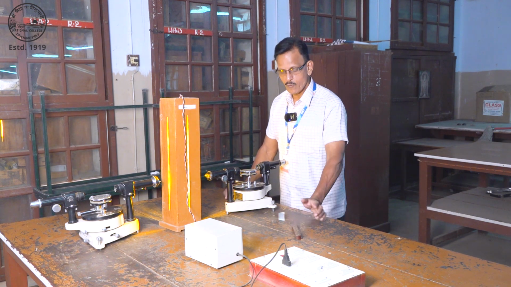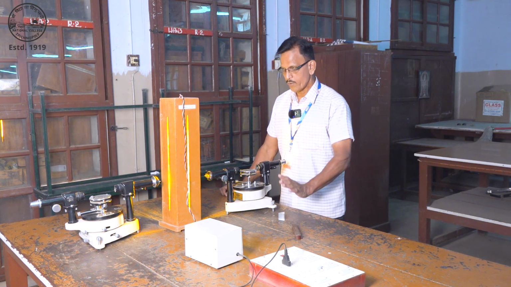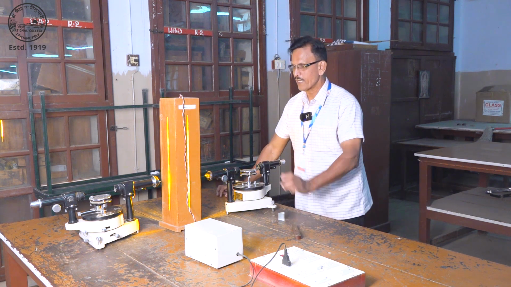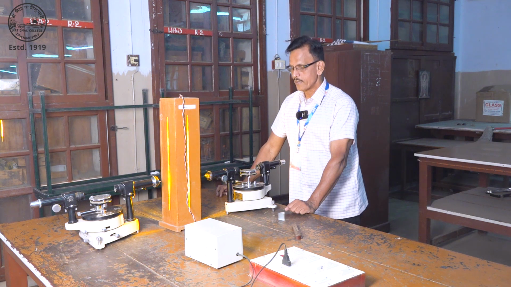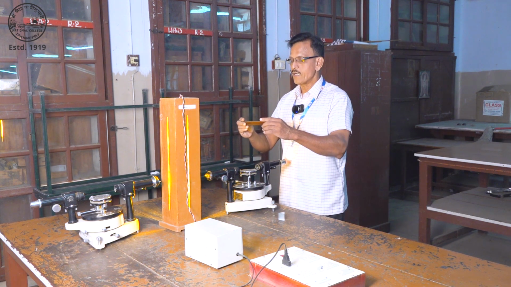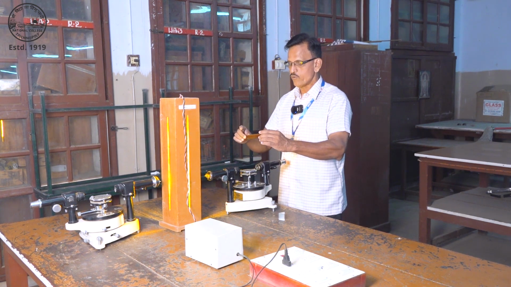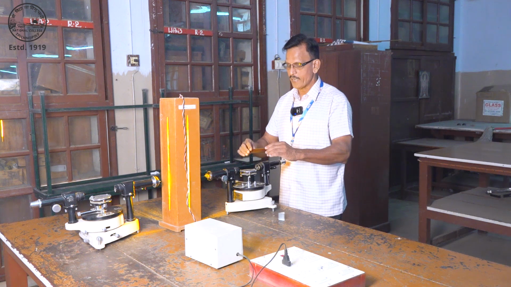So you have to adjust the leveling screws of the prism table. In order to check whether the prism table is correct, you make use of a split level. This is actually used in the construction of buildings.